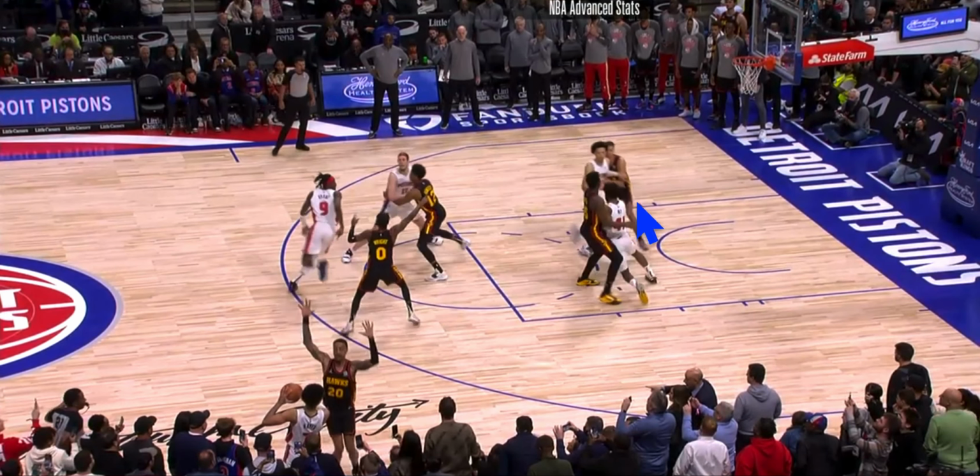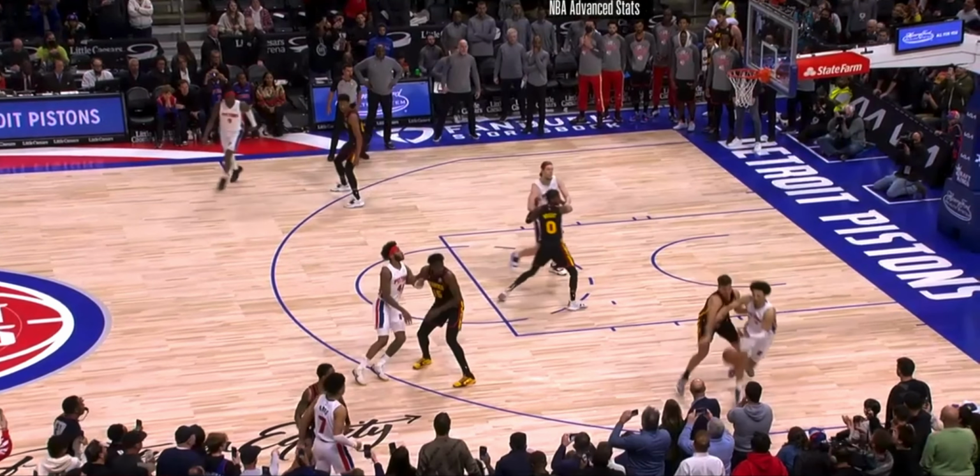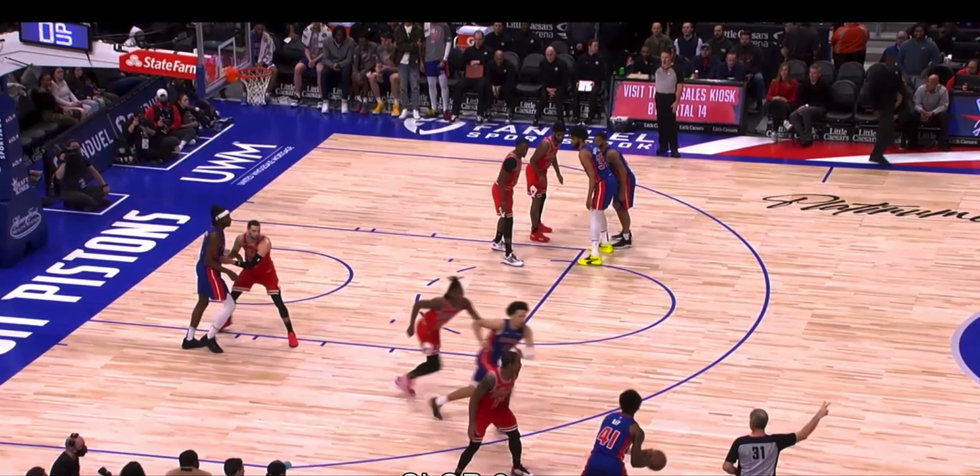Like right here, Saddiq Bey never gets a screen. If they're going to switch, then he should screen his own man. If they're going to switch, he should slip the screen. You see it on the weak side as well. And so, like, I want to highlight this too. I'm not always saying the designs are perfect. I'm not always saying they're right. I don't even know. I can't even say for sure that I know what the designs are 100%. I'm just saying sometimes it comes down to execution on the court as well.